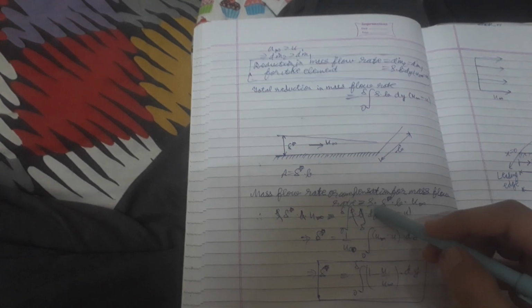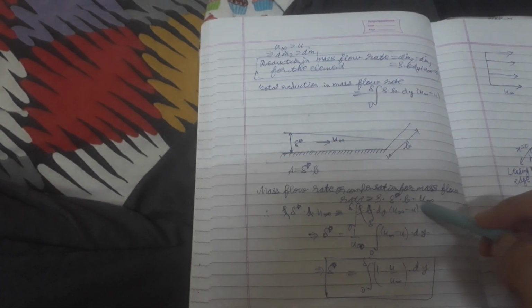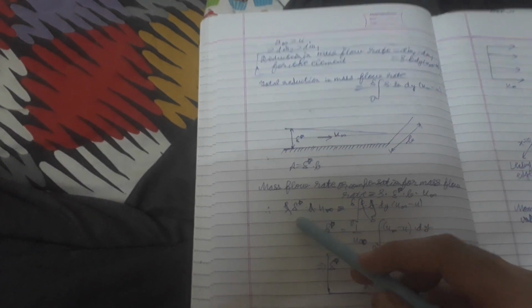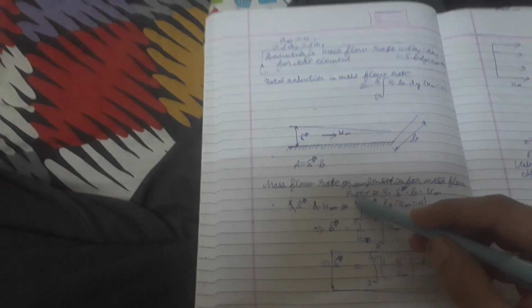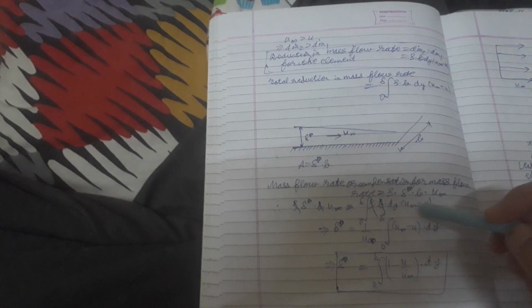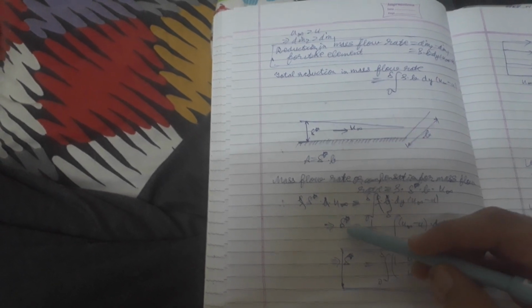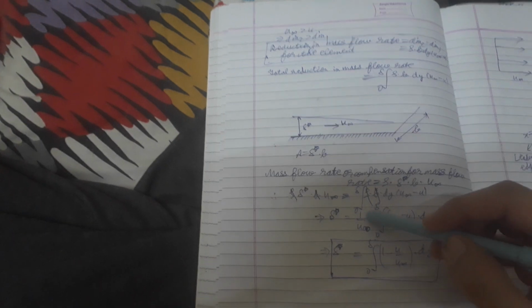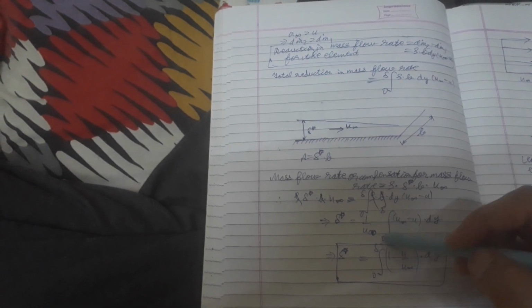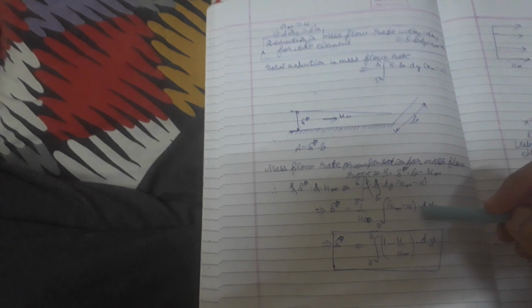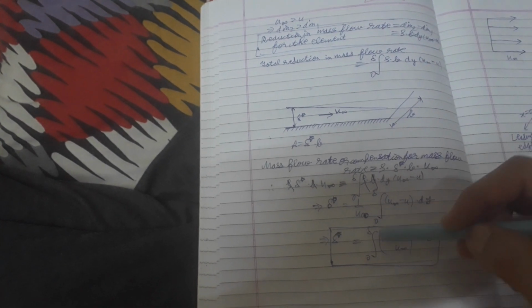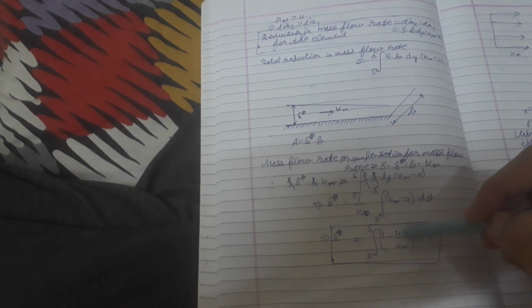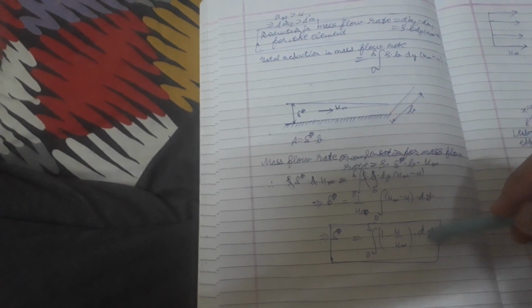Mass flow rate or compensation for mass flow rate is equal to rho into delta star into b into u infinity. Therefore rho into delta star into b into u infinity is equal to integration from 0 to delta rho into b dy into (u infinity minus u). So delta star is equal to 1 by u infinity integration from 0 to delta (u infinity minus u) into dy. Then delta star is equal to integration from 0 to delta (1 minus u by u infinity) into dy.